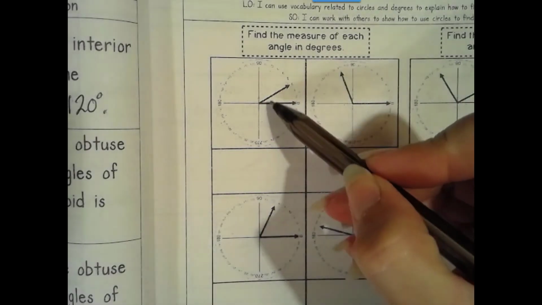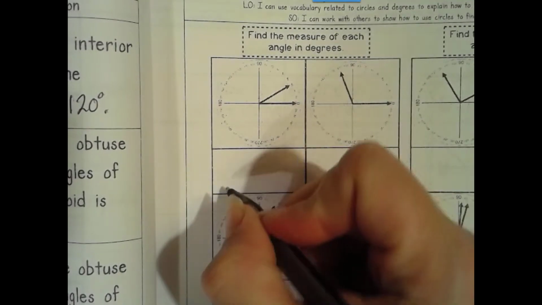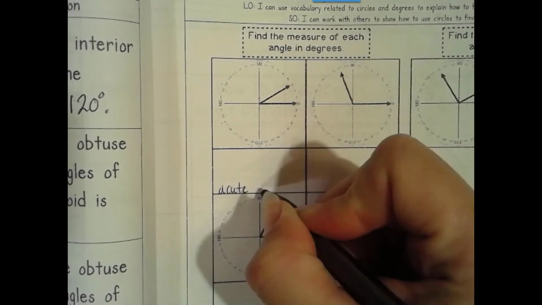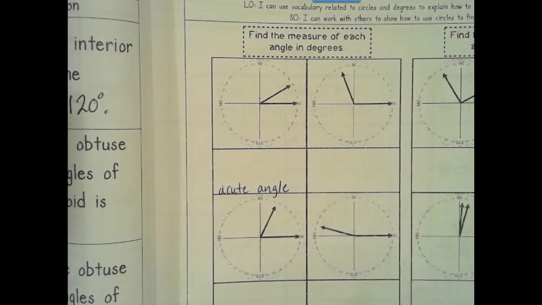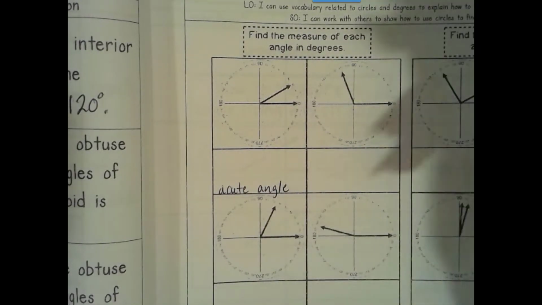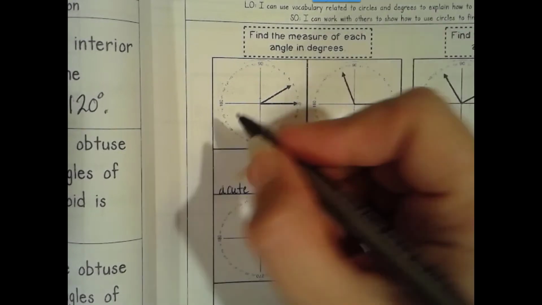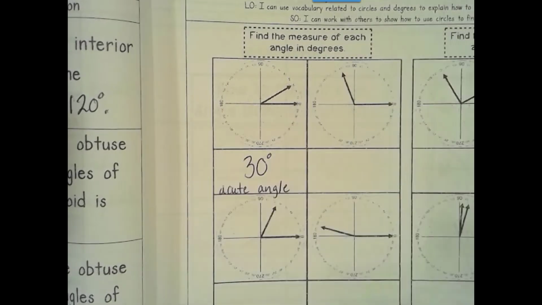Well, this is a very small angle. It's less than this 90 degrees, so it is an acute angle. And that means the number that we get needs to be less than 90 degrees. So starting at 0, 10, 20, 30. 30 degrees.